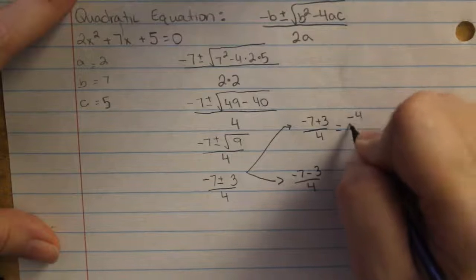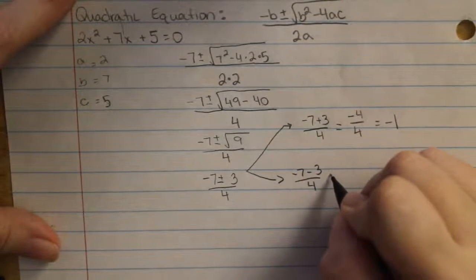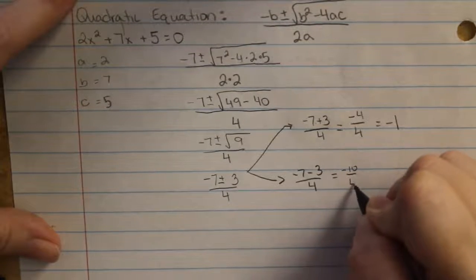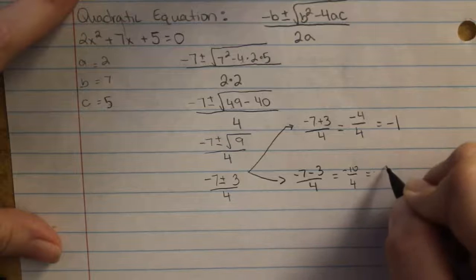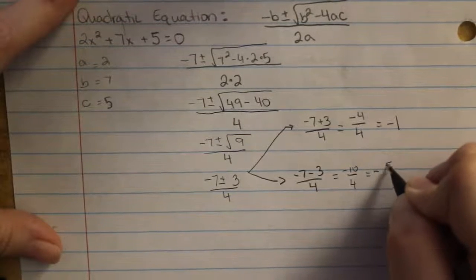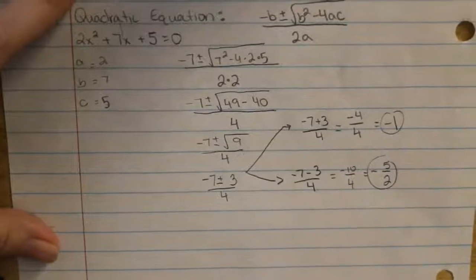That's negative 4 divided by 4, which gives me a negative 1. And this is negative 10 divided by 4, which gives me, both are divisible by 2, so negative 5 over 2. So as you can see, I got 2 answers there.